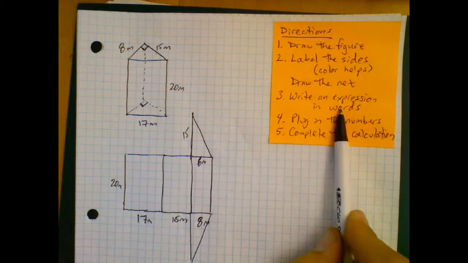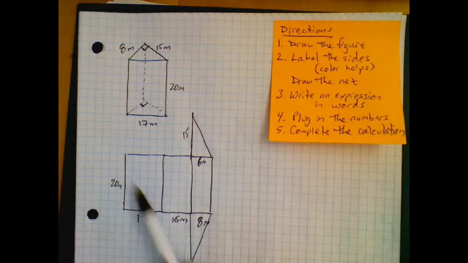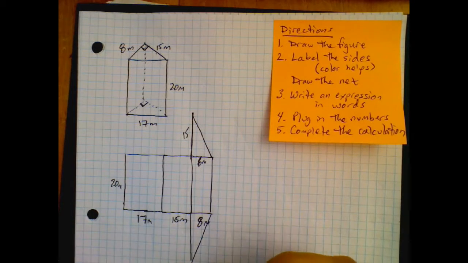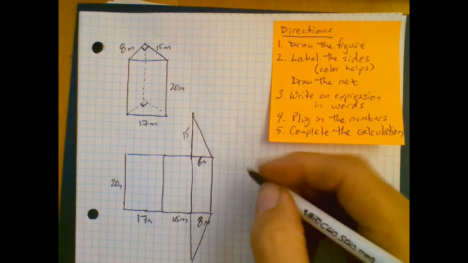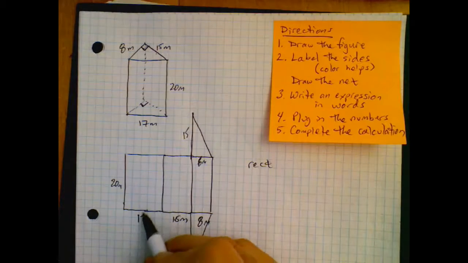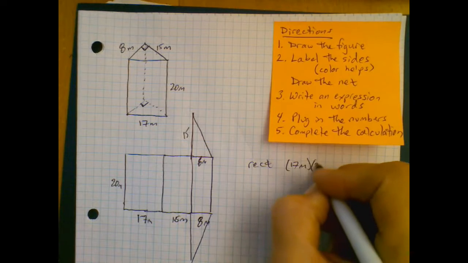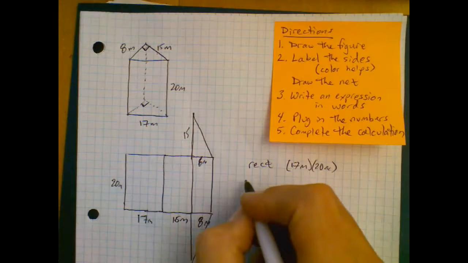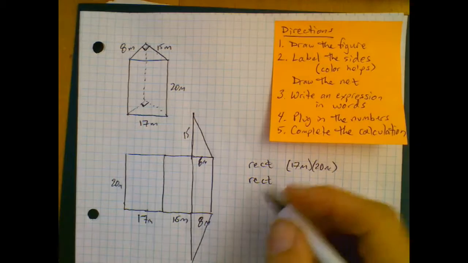Now let's write an expression in words to make sure we capture all the different sides of this figure. So I know I have, and I'm going to write it vertically, one rectangle that I see that's 17 meters by 20 meters. And I'm going to add to it another rectangle, RECT for short.